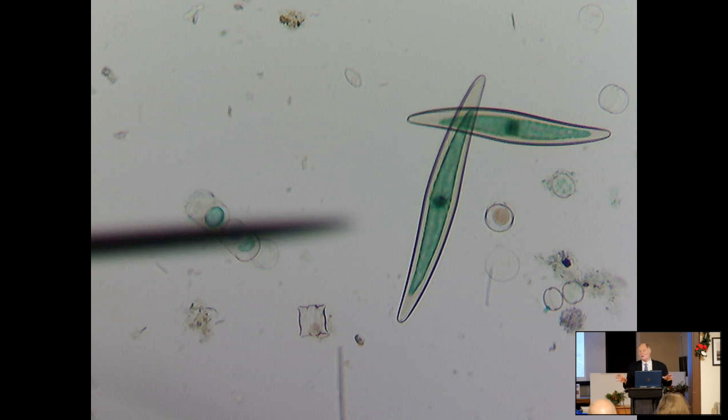Fortunately, the towns all monitor this very carefully, and it's highly unusual that anybody's going to get sick from it. But you can almost set your watch by it in Nauset Marsh every spring. It's pretty common.